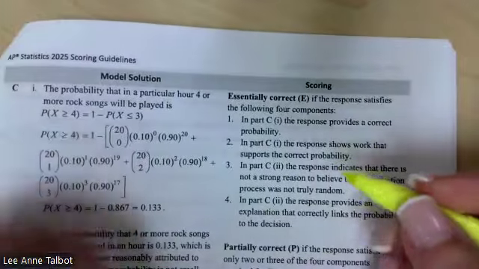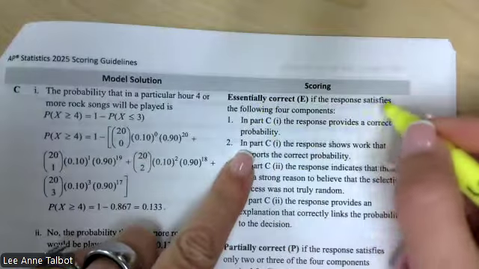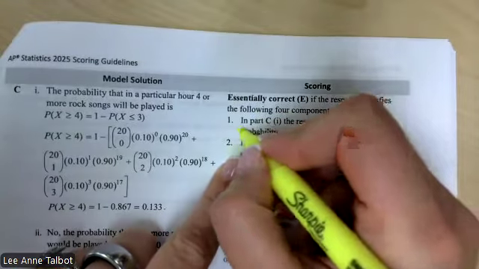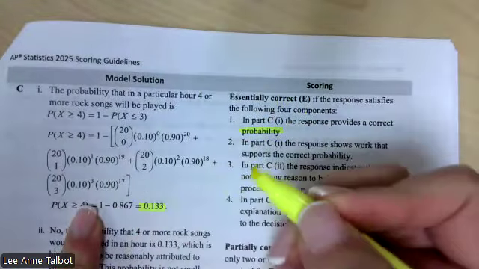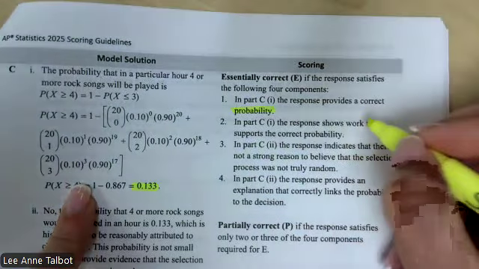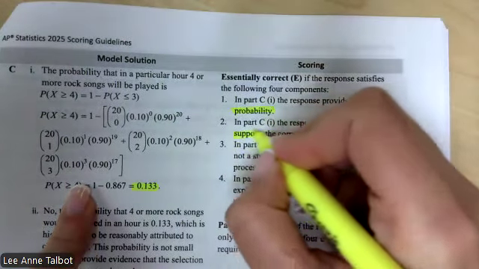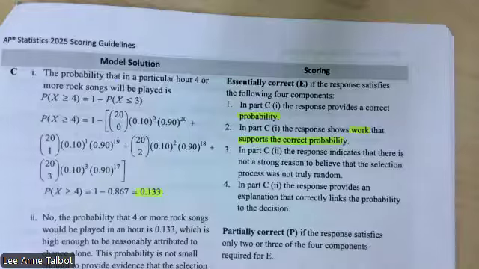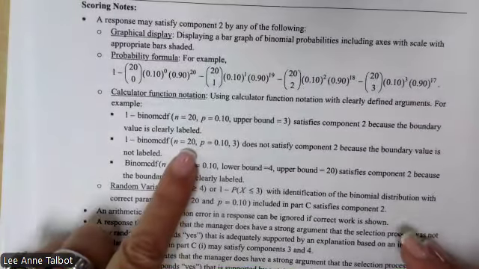Now C. You need all 4. Great. Correct probability. The correct probability was 0.133. Work for the correct probability. So for you guys, I bet most of you have this.